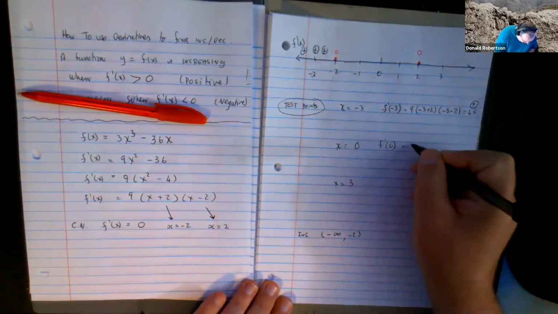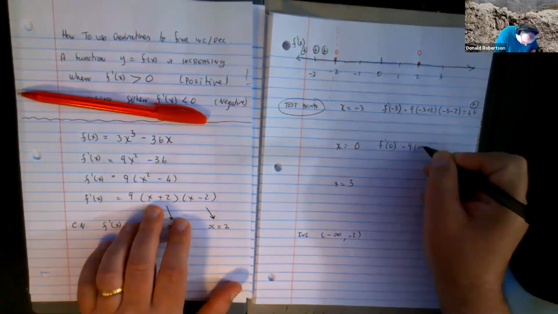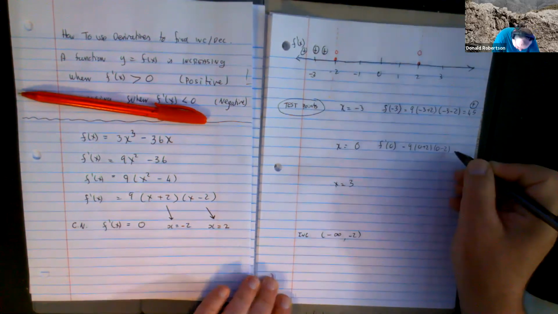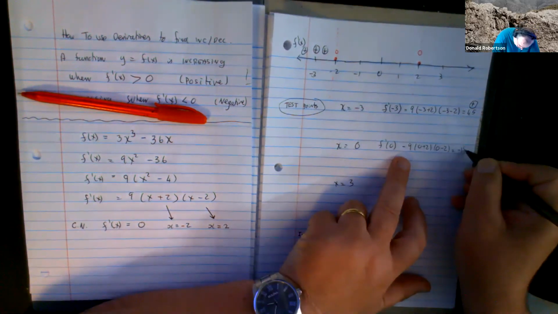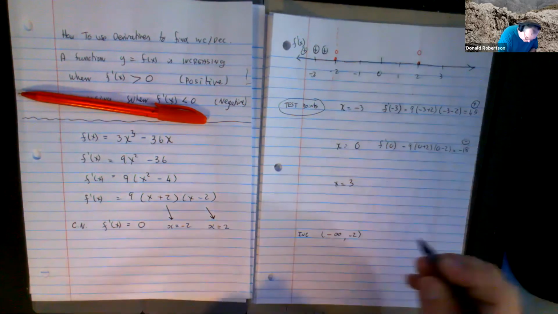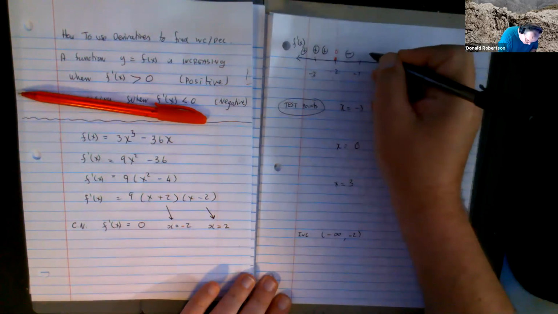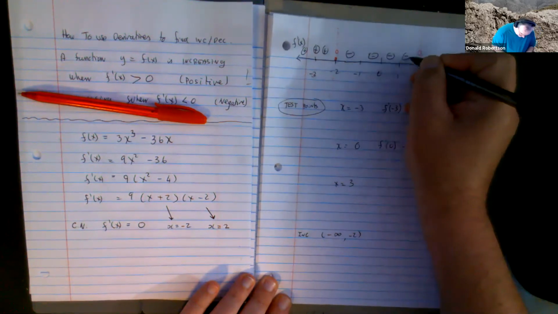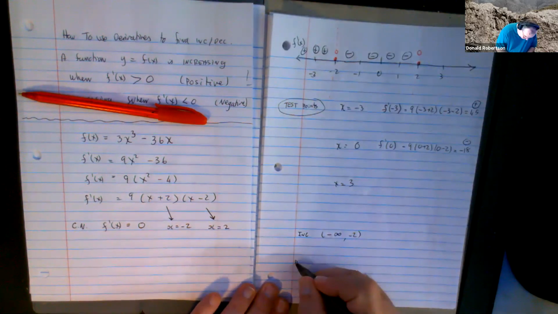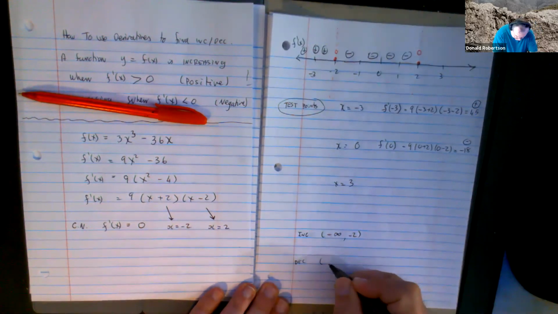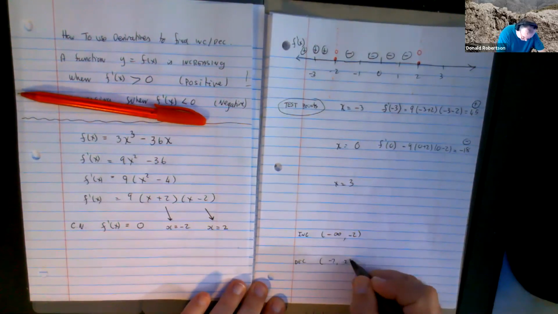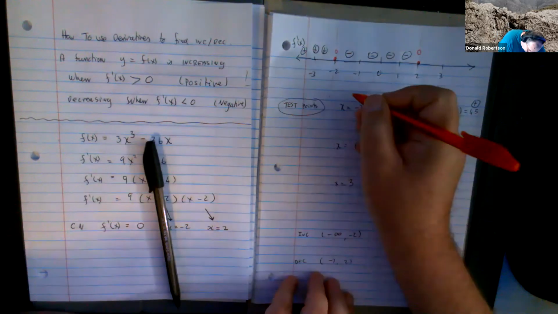And that's 9 times nothing add 2, nothing take away 2, and that ends up being -18, which is definitely negative. So in this region, everybody is negative. And we know negative means decreasing. So values of x between -2 and 2 are decreasing.